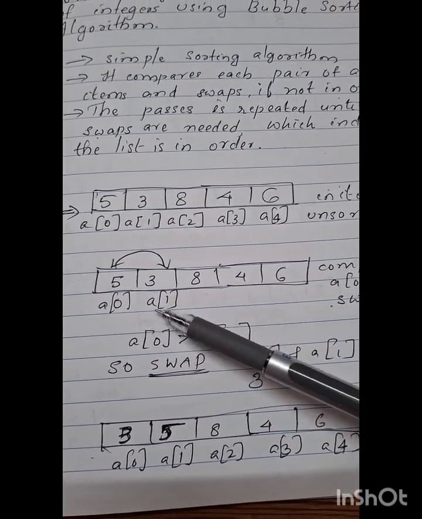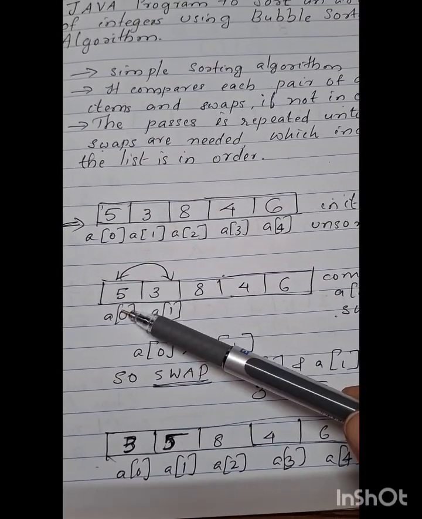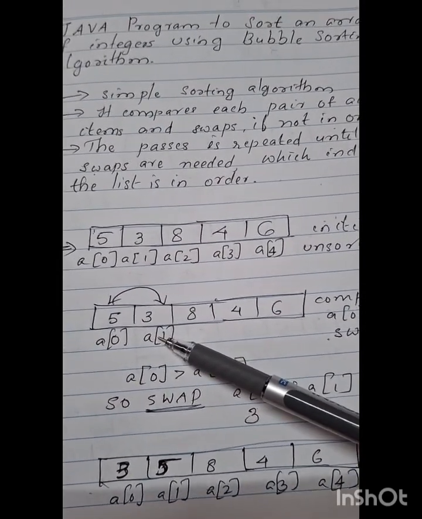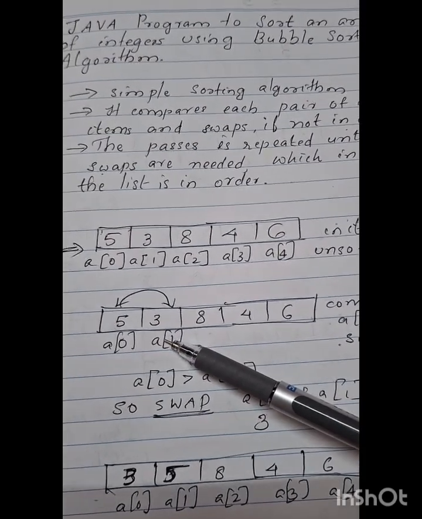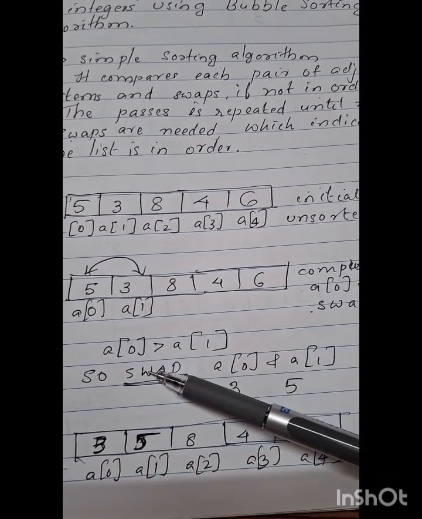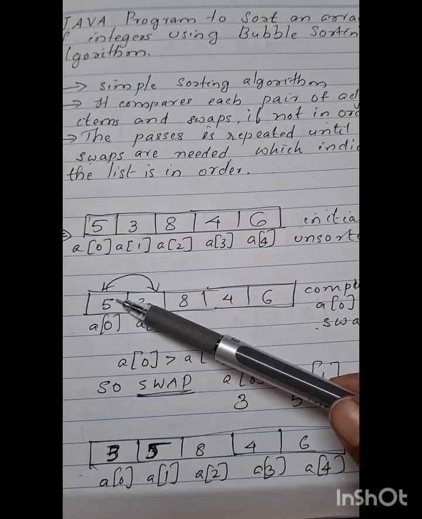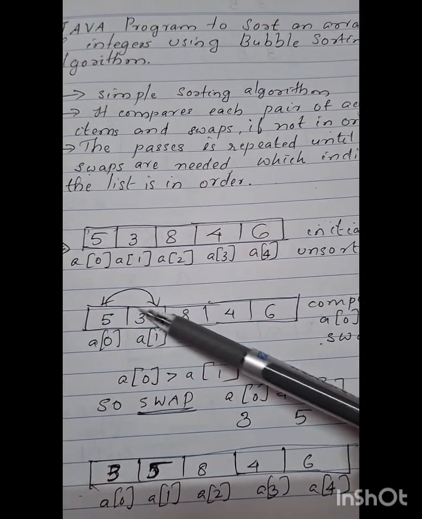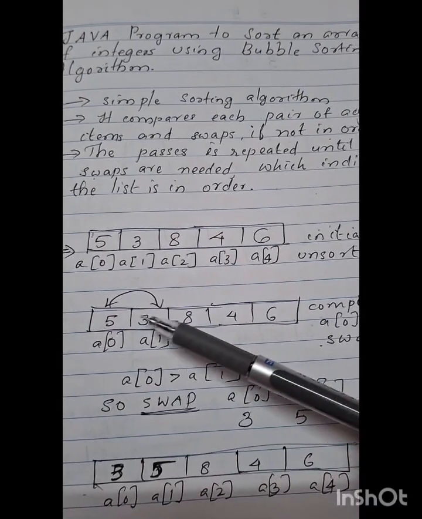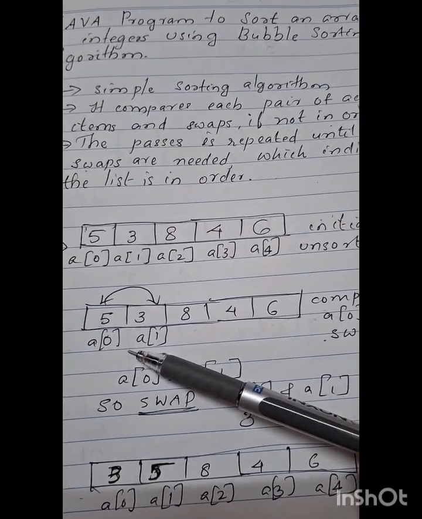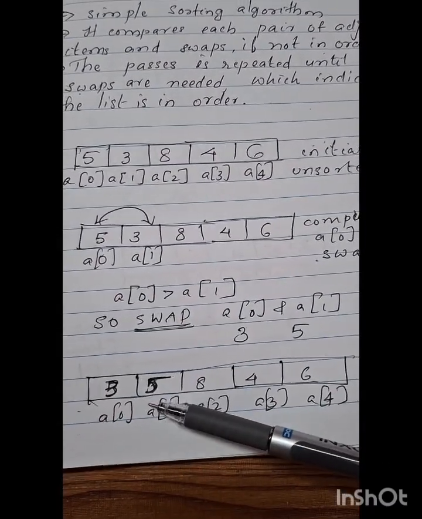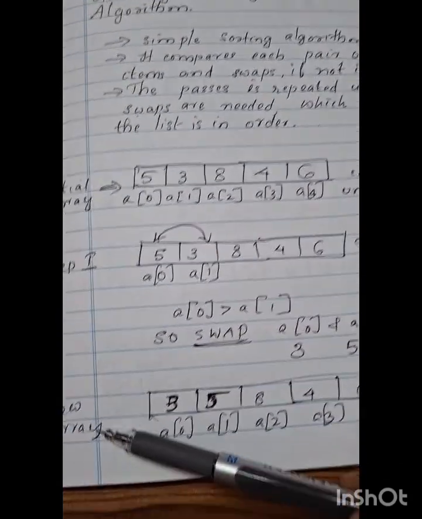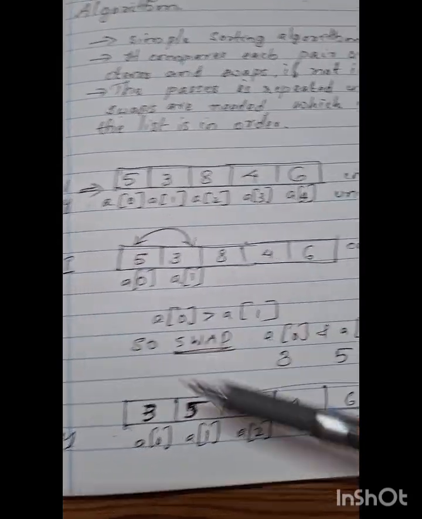As part of the bubble sorting algorithm, we check whether A0 is greater than A1. If that statement gives a yes answer, then it will swap. What happened here? A0, which is 5, is greater than A1, which is 3, so they simply swap. Adjacent elements are compared and swapped accordingly. So 3 comes in the position of 5 and 5 comes in the position of 3, and this is the new array after step 1.